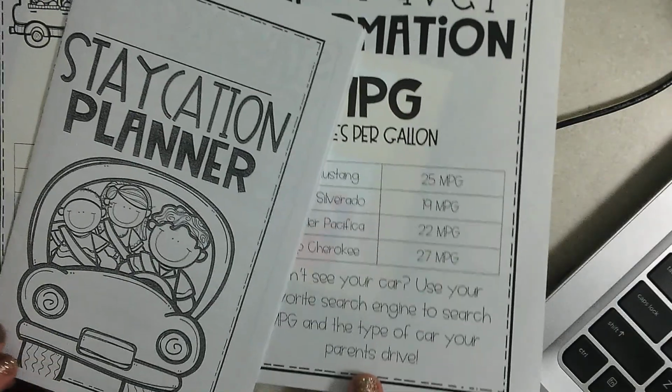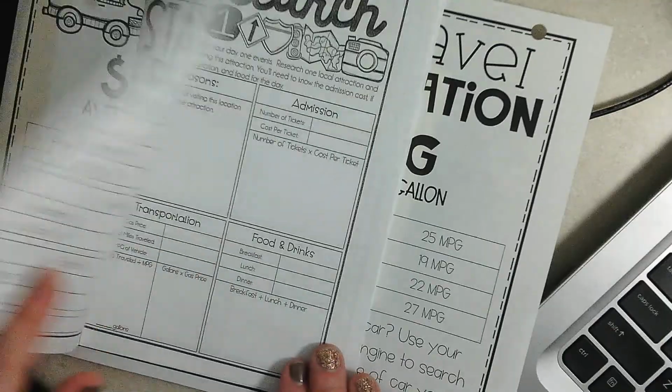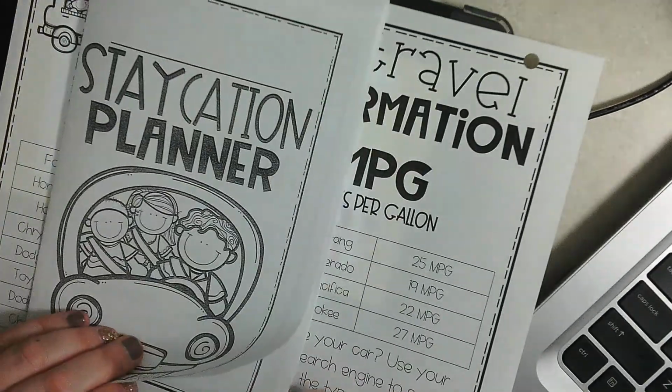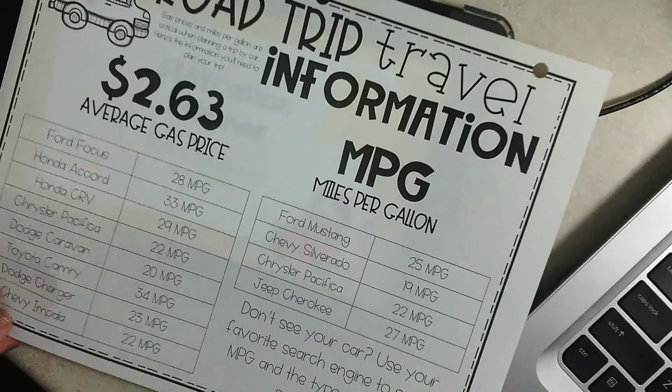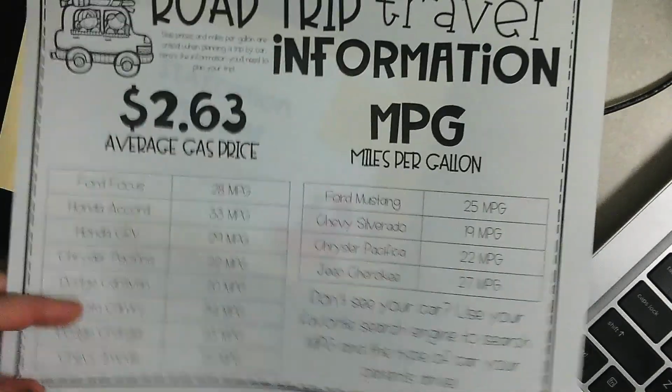So what we have is a STAYcation planner, and you have your little planner that will have all the tools in it that you need for planning. And then you also have this sheet. It's called the road trip travel information, and it's going to give you an average gas price and the miles per gallon. So we won't need this just yet.